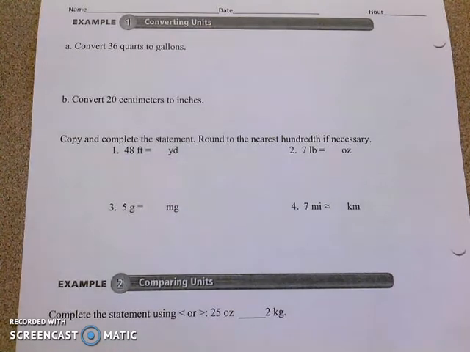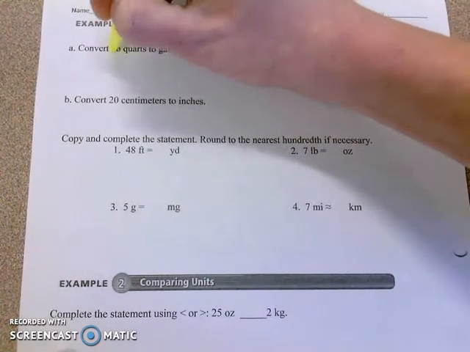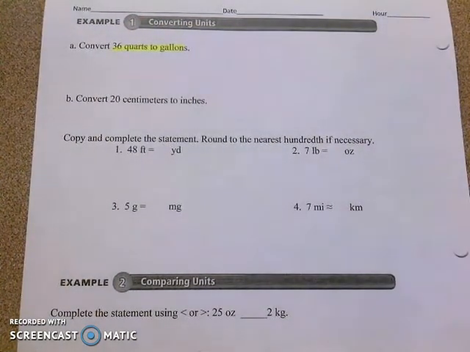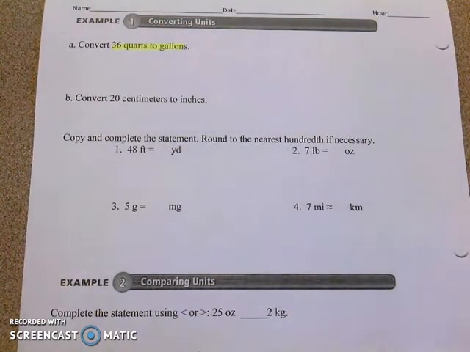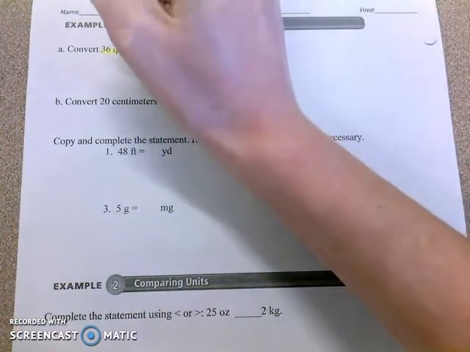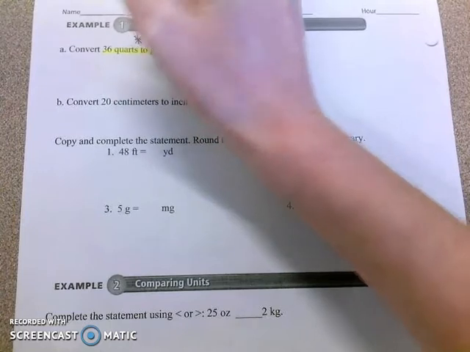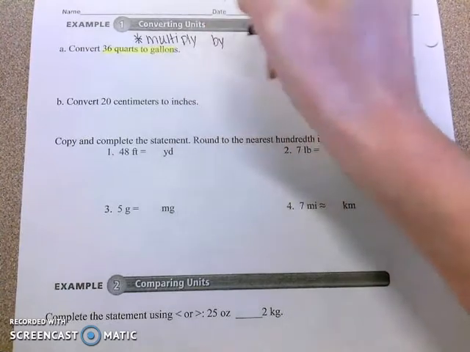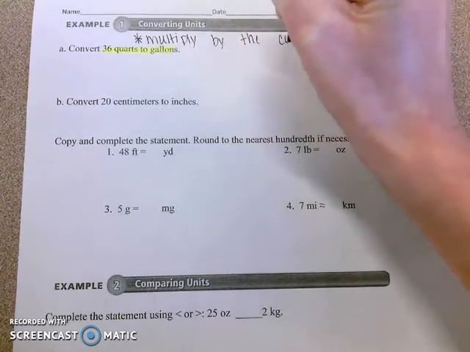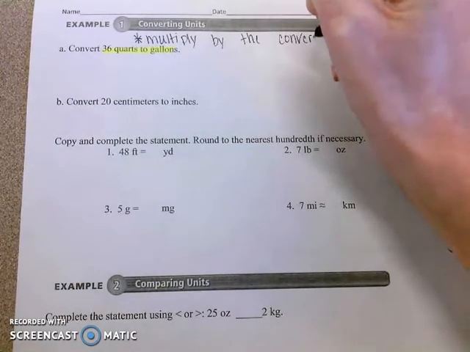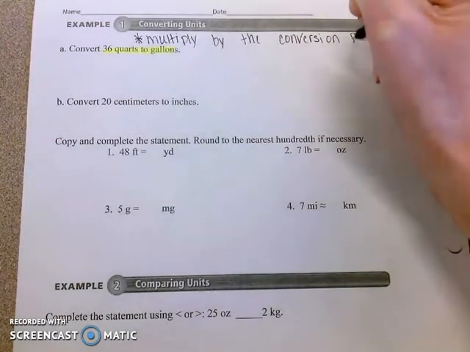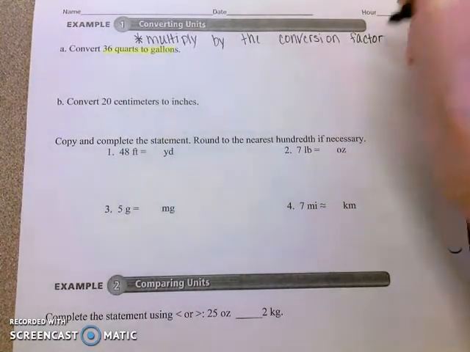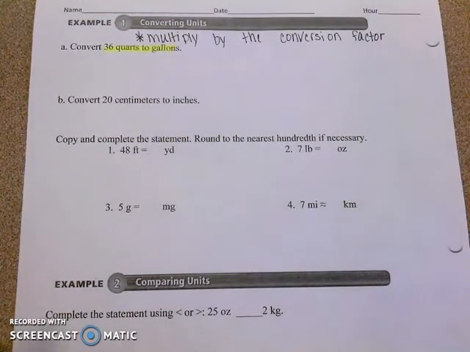Okay, so the first example I'm going to look at is going from 36 quarts to gallons. And this one in particular, these are both in the customary system, but we're going to use this particular example to practice setting up a conversion. So when we set up a conversion, I'm going to make a note up here, you always multiply by the conversion factor. So that keeps things consistent. So this particular problem is a fairly simple one, but when we start getting into more complex problems, you're definitely going to want to make sure you set it up this way every time.